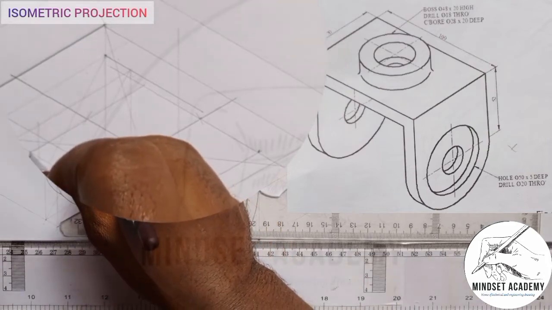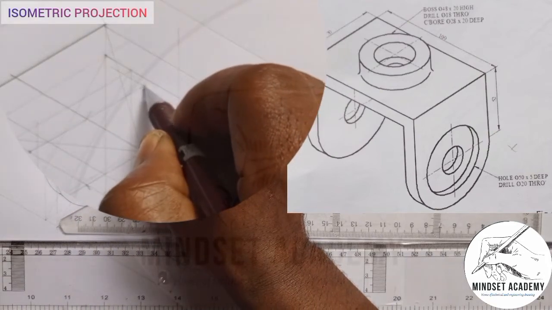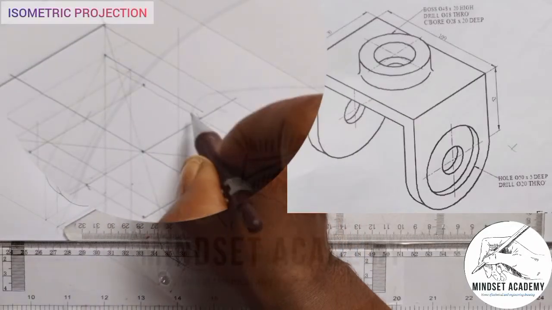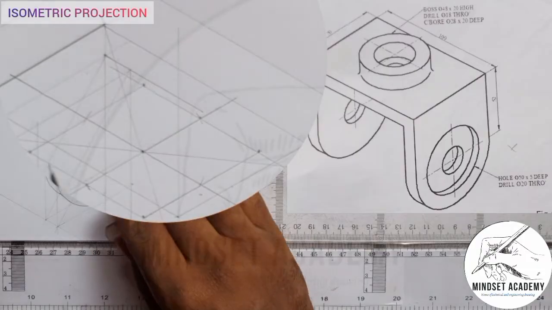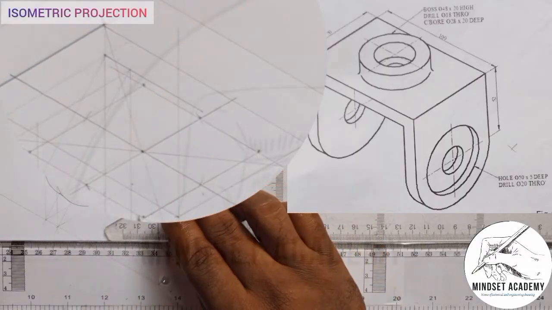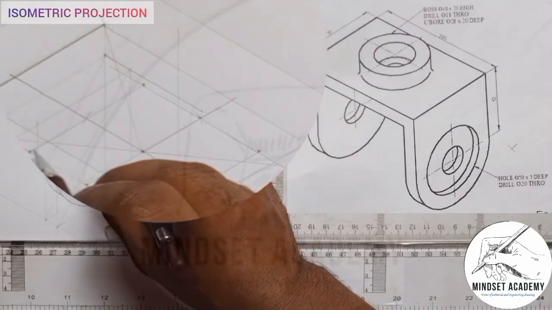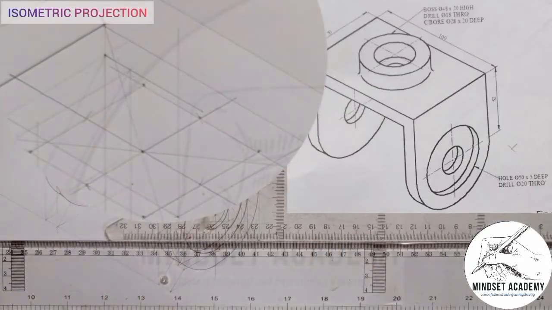We have here and we have here too. So this is the box I've actually formed. So at this point you see here, I'm focusing on this line here. Just follow the point and this line here, here, and so on and so forth.